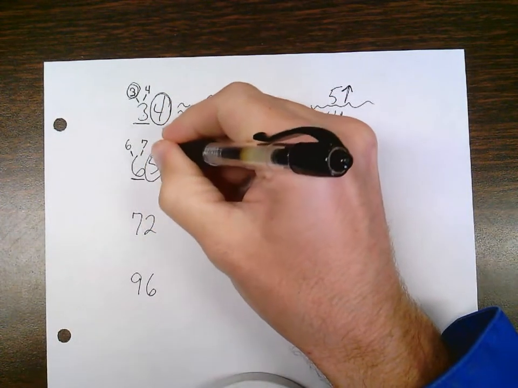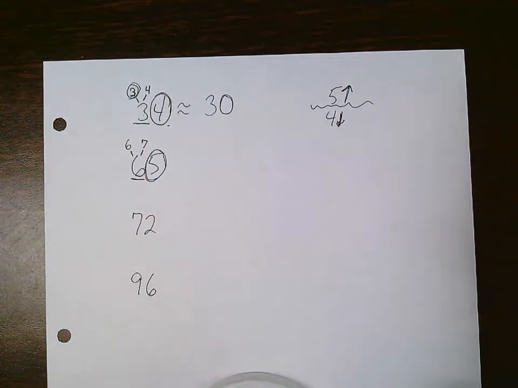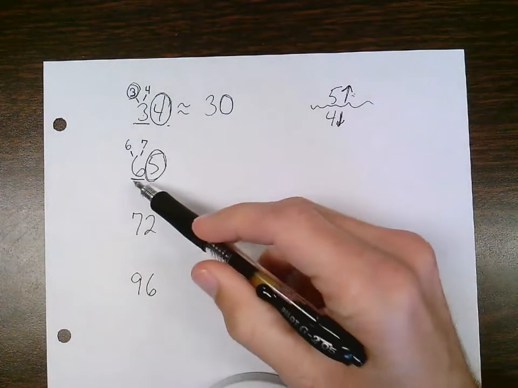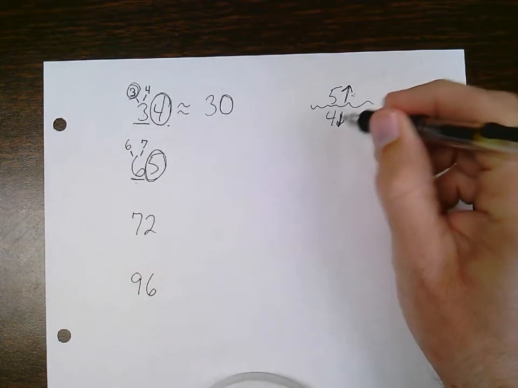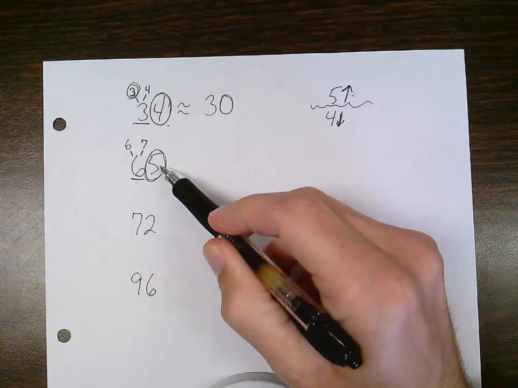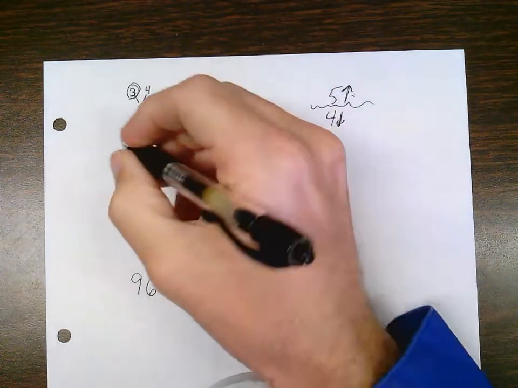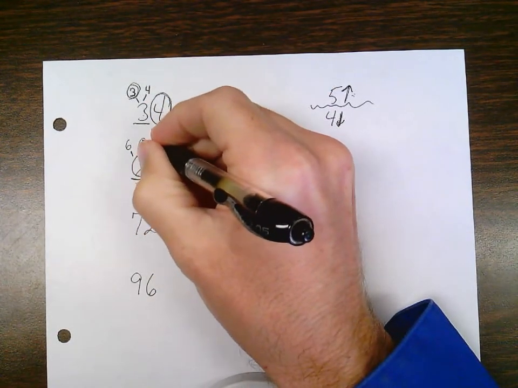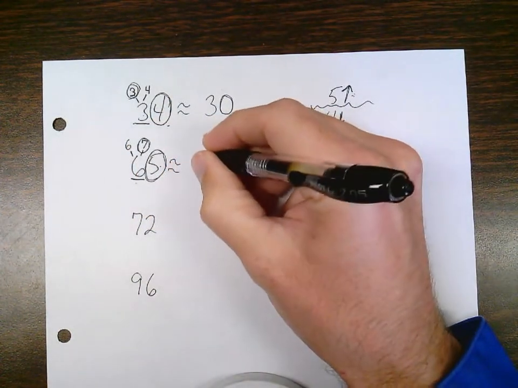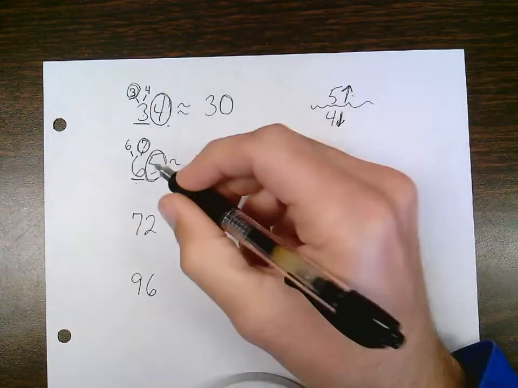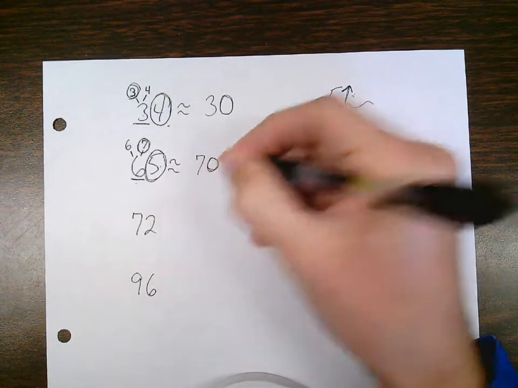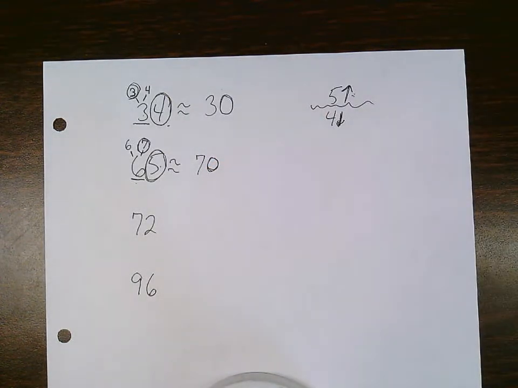And I circle the 5, and this is the digit that tells the underlined digit what to do. If the circle digit is a 5 or greater, the underlined digit goes up. If the circle digit's a 4 or lower, the underlined digit stays the same. In this case, my 5 is a 5 or higher, so my underlined digit will go up to a 7. So my underlined digit goes up to a 7, and everything after the underlined digit becomes a 0. So 65 rounded to the nearest 10 is 70.